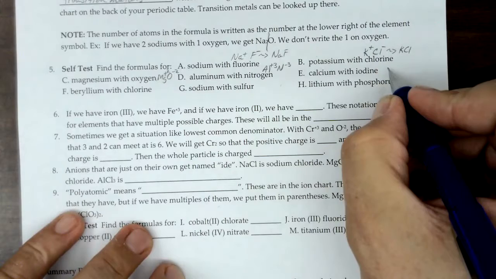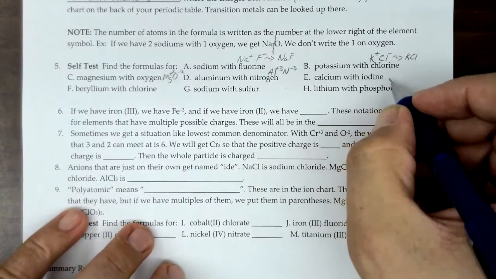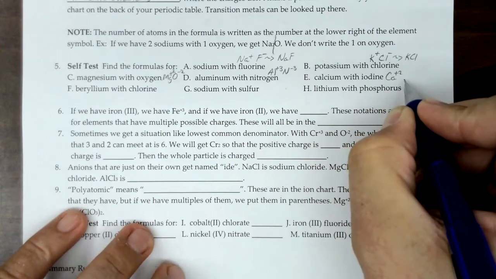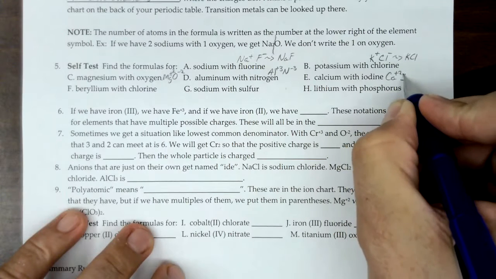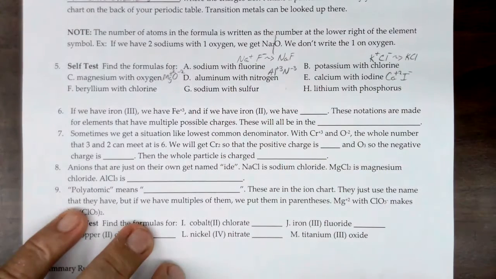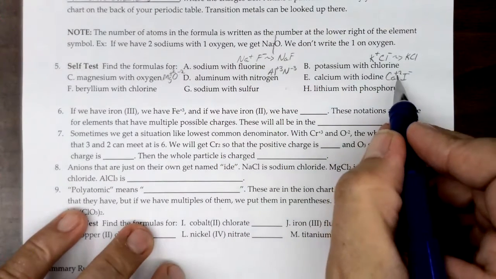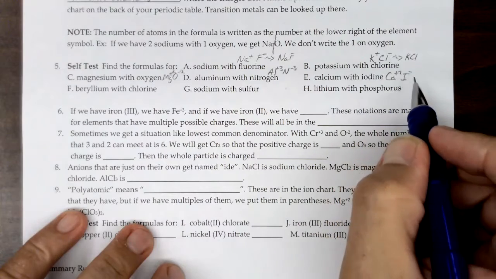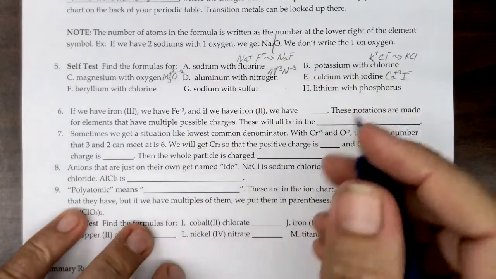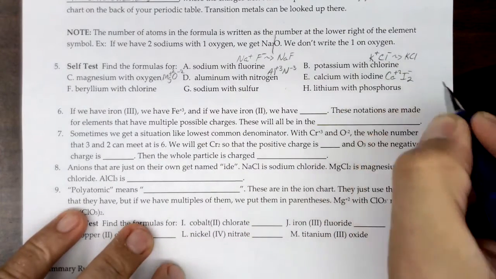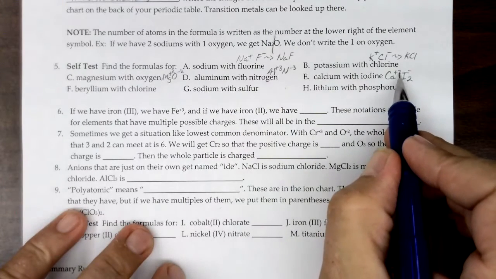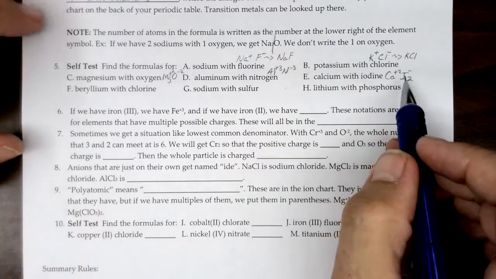Calcium with iodine. Okay, here we go. Here's where it gets a little bit more complicated, a little. Calcium is a +2. Look at the left side of your periodic table. And iodine is a -1. So we cannot just leave it alone like that. We can't change the charges. That is not allowed because that is just simply a fact. This is a +2 and that's a -1. You can have more than one of them, though. You can have 2 of those, and then we would have 2 -1s and 1 +2, and that would add to 0.